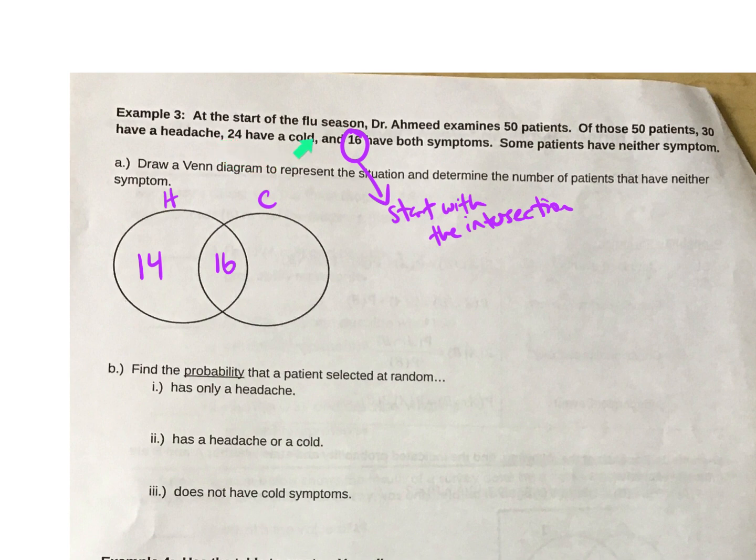Then we know that 24 have a cold in total, but 16 of those have a cold and a headache. So 24 minus 16 is 8, so just 8 would have just a cold. We also know that some patients have neither symptom. Once again, maybe they came in for a twisted ankle or a stomach ache. So we take 50 and subtract out 14, 16, and 8, and you get 12 on the outside of those 2 circles that have neither symptom.